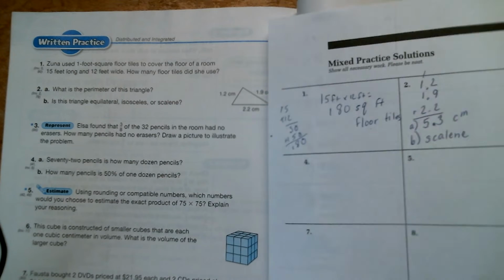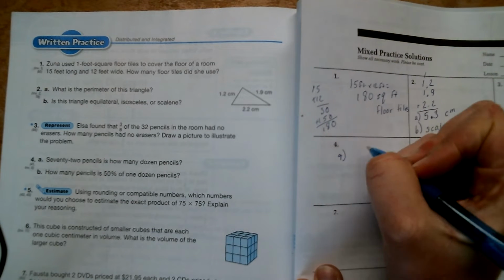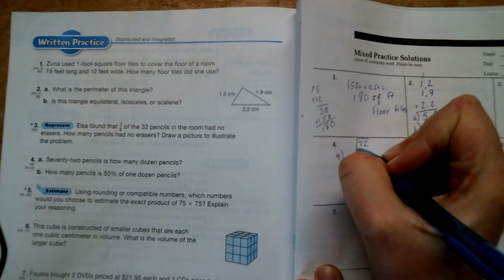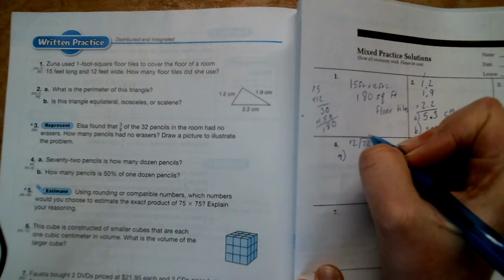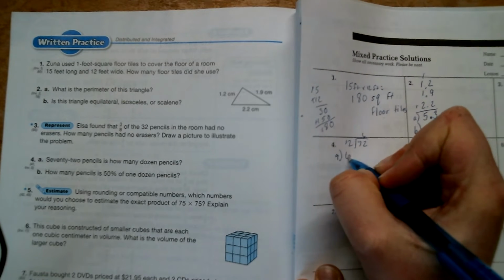Okay. 72 pencils is how many dozen pencils? 72 divided by 12 is 6. 6 dozen.